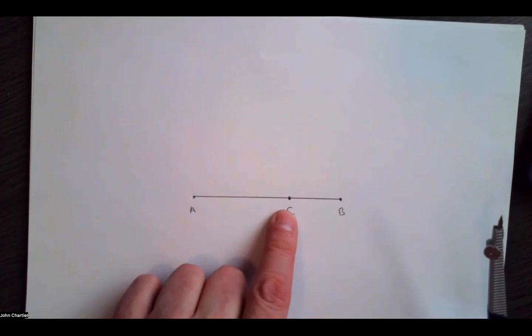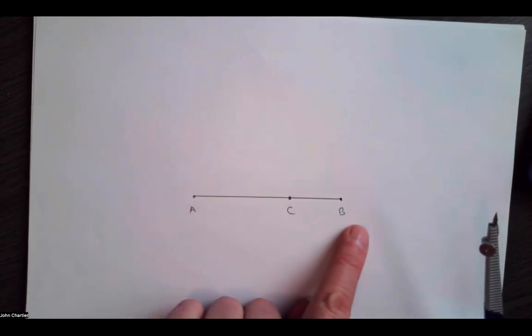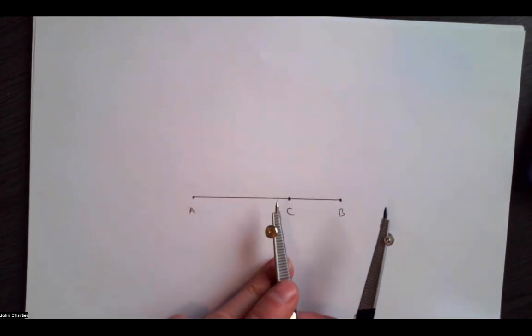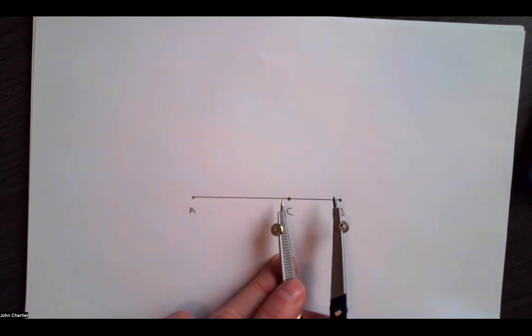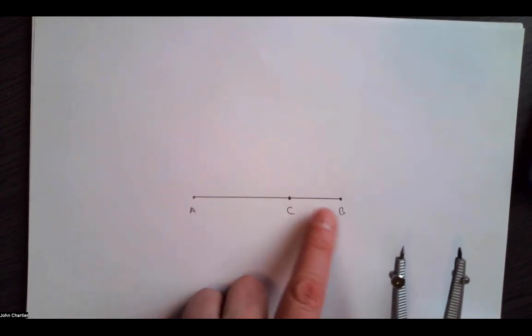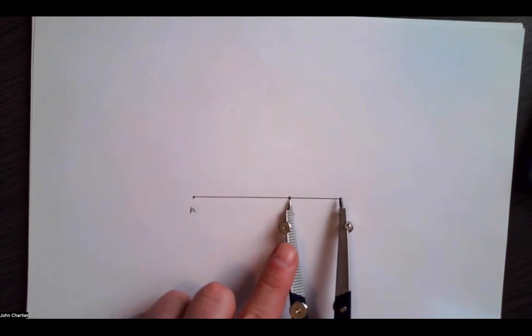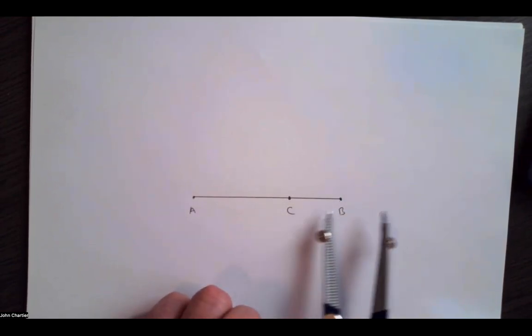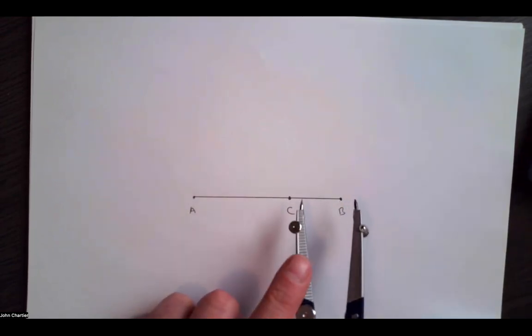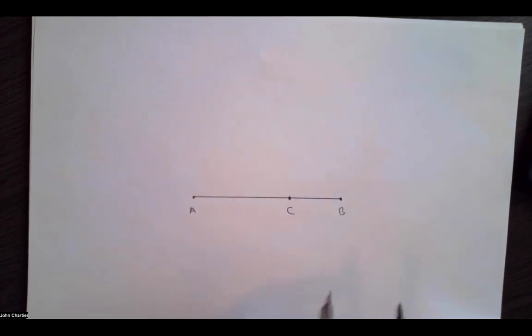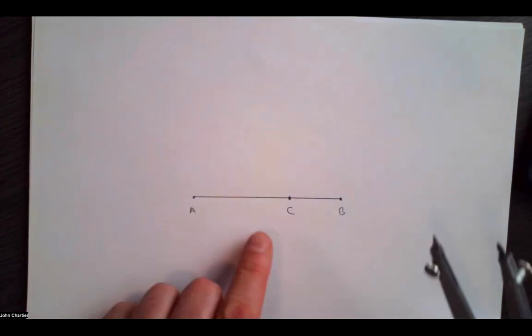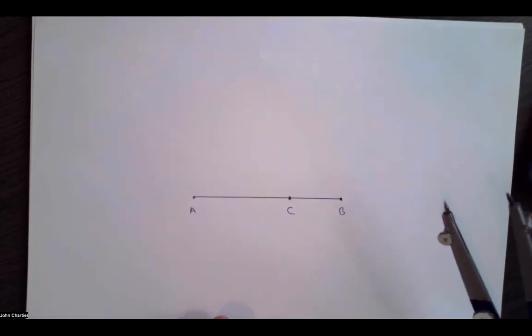So I've got a point C, and C is between points A and B. I'm going to open up my compass to at least as large, not larger, than the shorter of the two sides. CB is smaller than AC, so I can open it up to any distance as long as it's not larger than CB, the smaller of the two. And do I have to be exactly C to B? I don't.